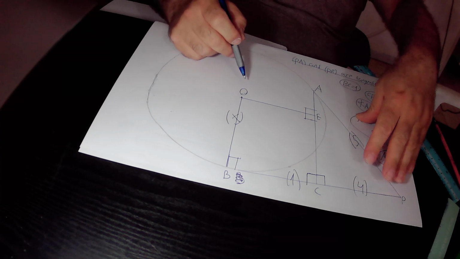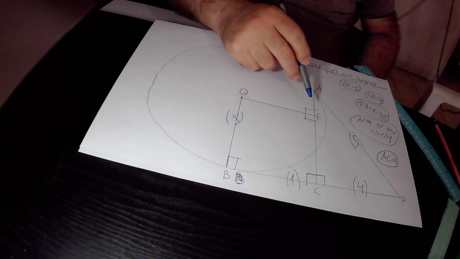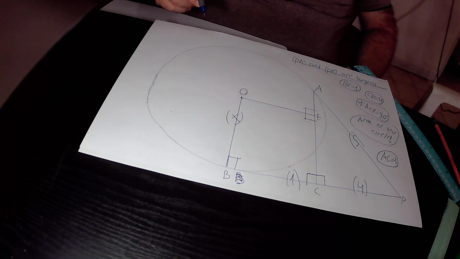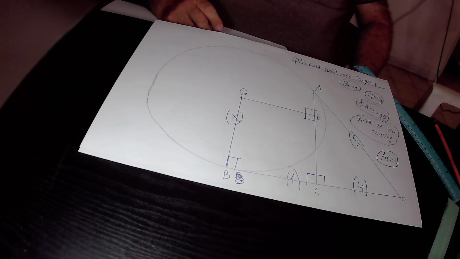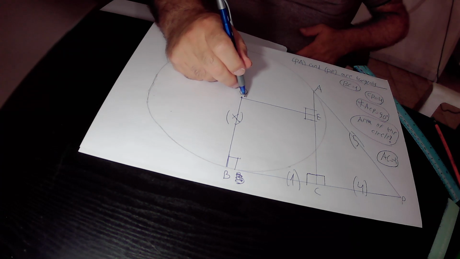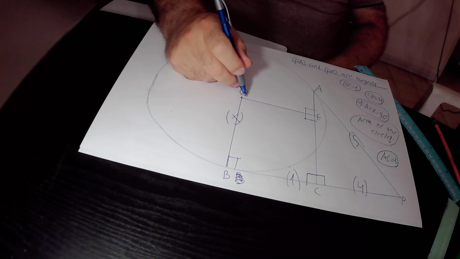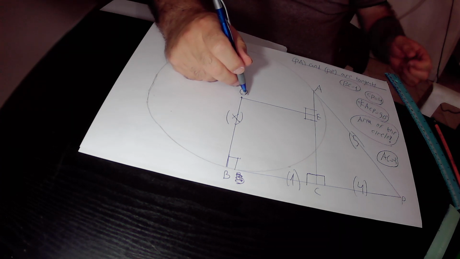So by doing this construction, we created a quadrilateral OECB. Inside quadrilateral OECB, we have 1, 2, 3 right angles. The sum of 3 right angles is 270 degrees. So 270 degrees plus the size of this fourth angle, in total they must be equal to 360 degrees, according to the rule that the sum of the angles in any quadrilateral is equal to 360 degrees.